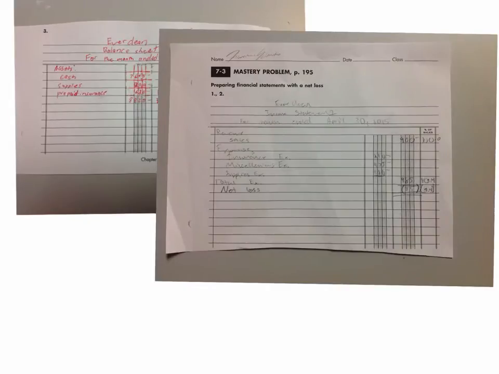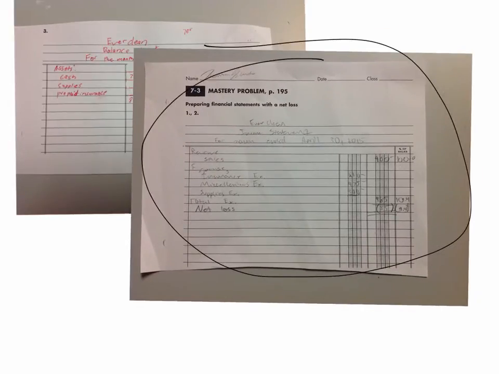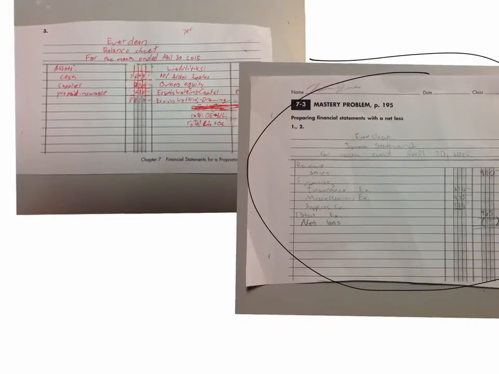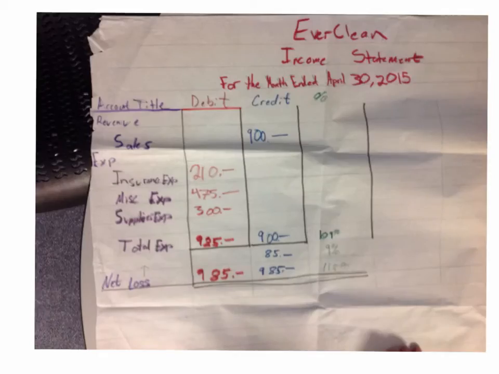Alright, here's the finished balance sheet, or what the balance sheet should look like. Okay, and now here is what the income statement should look like right here. So we've got the income statement and the balance sheet. Alright, so they messed up a bunch of stuff, and it's really confusing.